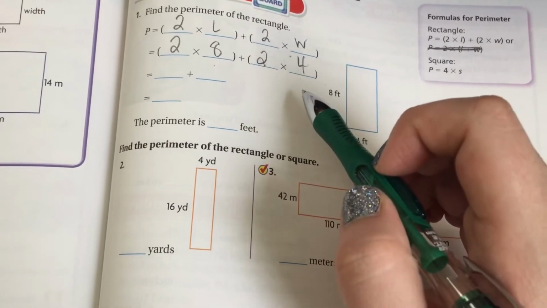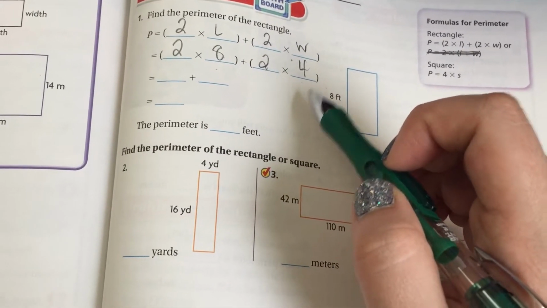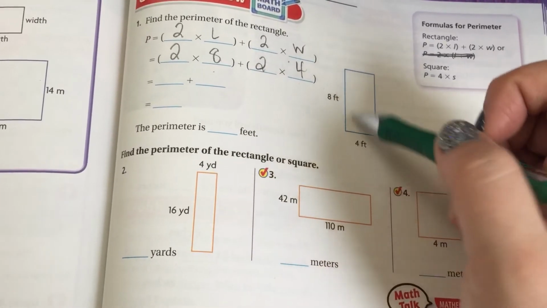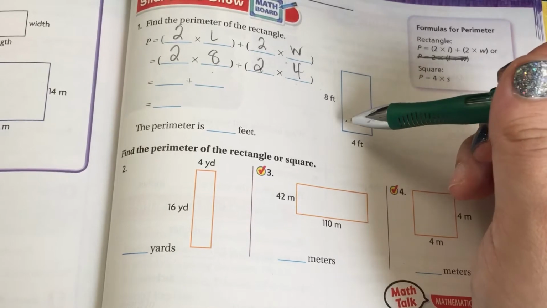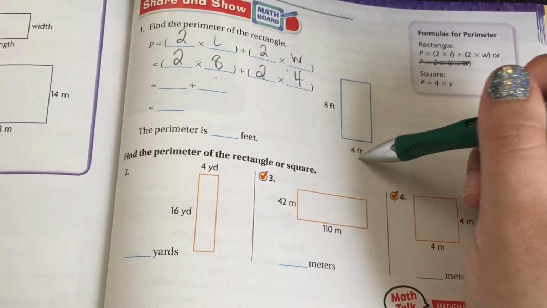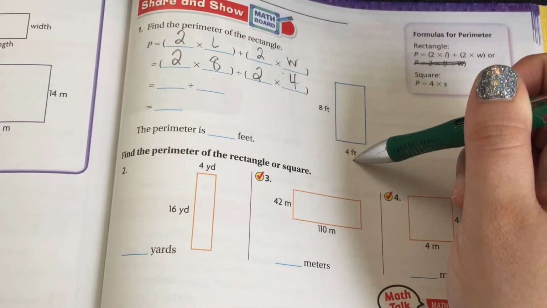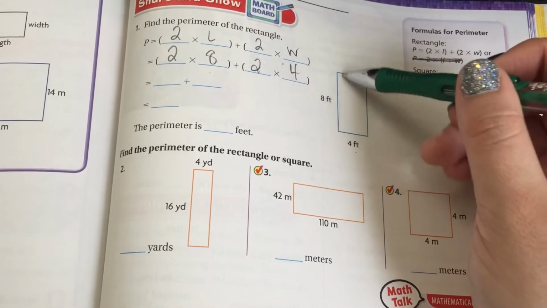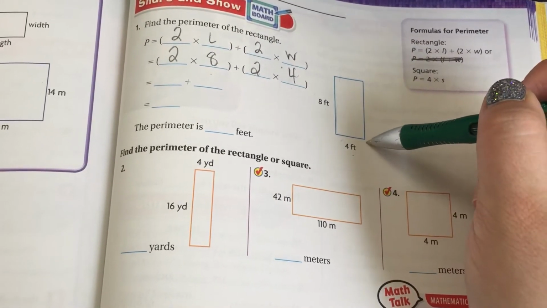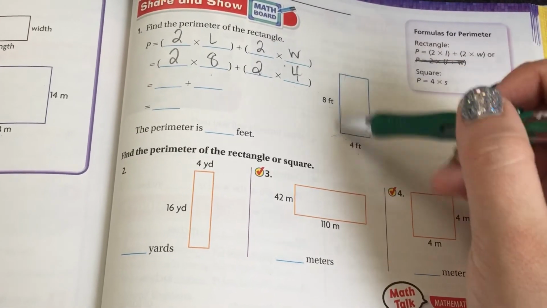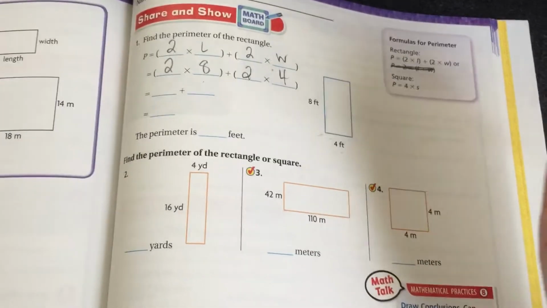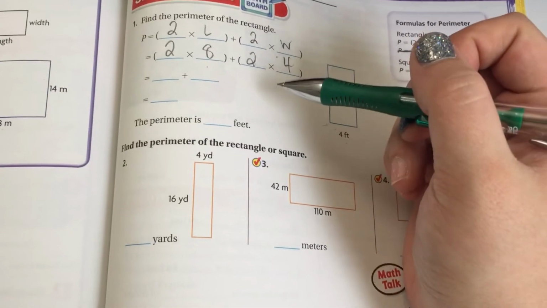It doesn't matter if the 4 was here and the 8 was here, or 8's here or 4's here. It doesn't matter because you're multiplying and adding, so your order can be different. When I was your age, I always got confused. I was like, wait, is that the length or is that the width? It doesn't really matter as long as you stay consistent. If it made more sense for you to think of this as the length and this as the width, kind of like the picture is over here, that's fine. It doesn't matter, which is the cool part about it.